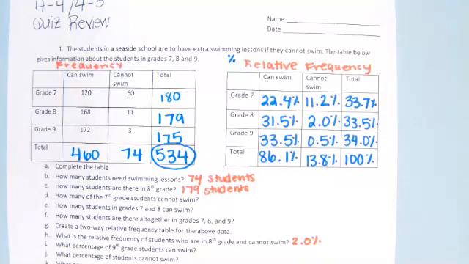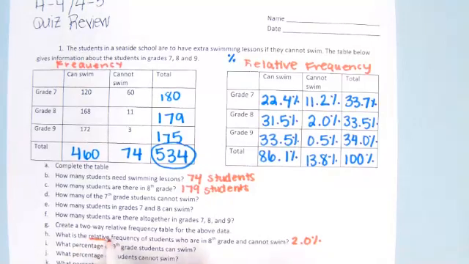A lot of times they'll either say, what is the relative frequency? And let's answer the next one. Or it will say, what percentage if you're doing relative frequency. So what percentage of 9th grade students can swim? Liz Mari, go ahead.